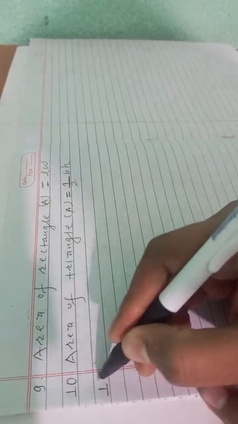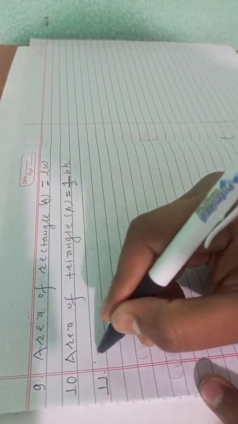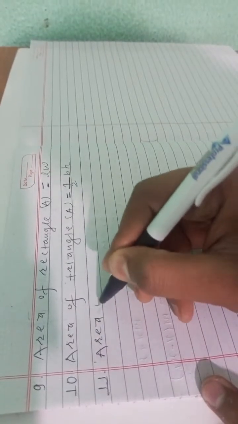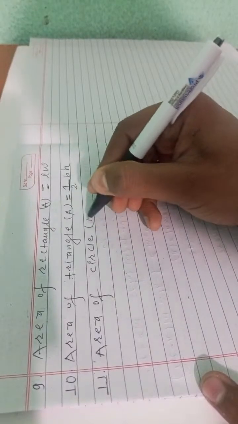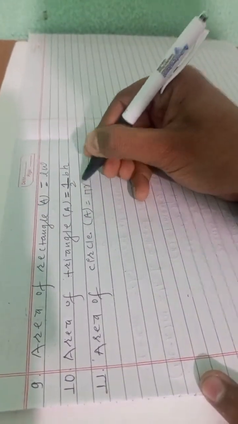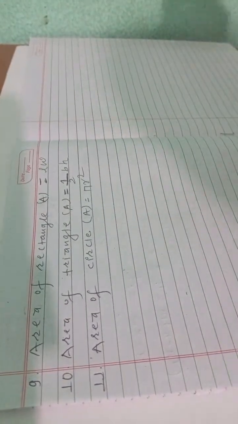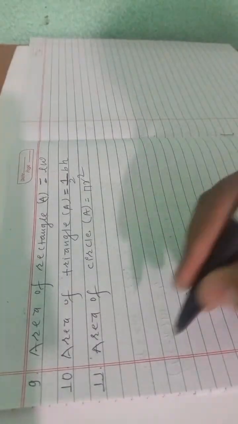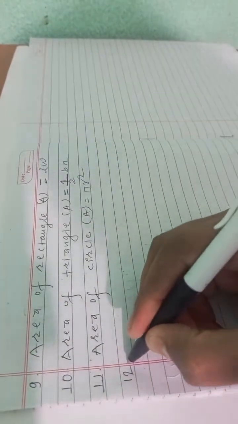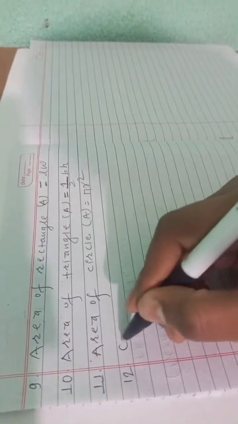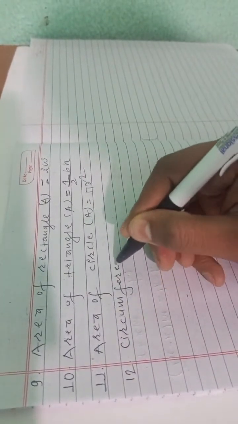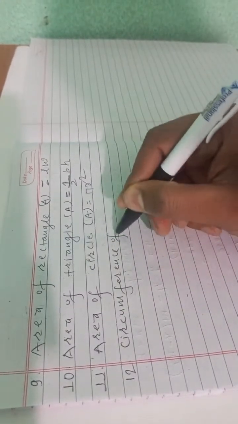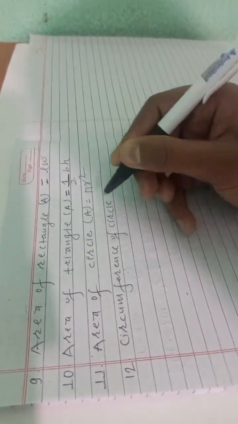Formula number 11: area of a circle. A is equal to pi r square. Formula number 12: circumference of a circle.